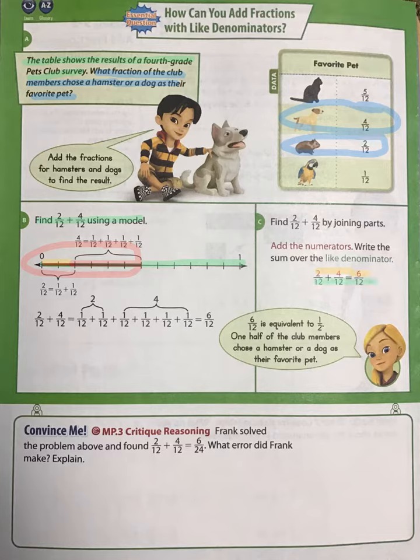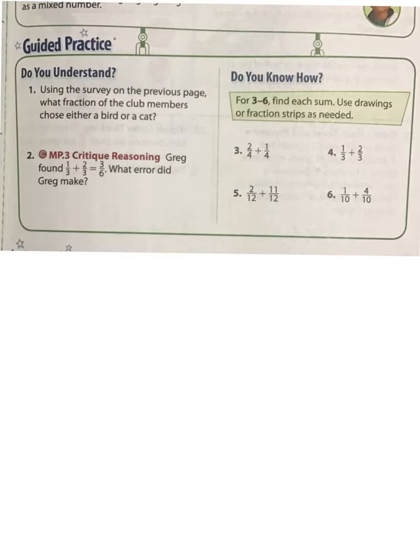Let's look at the Convince Me on the bottom of the page. It says, Frank solved the problem above and found 2/12 plus 4/12 is 6/24. What error did Frank make? Explain. Well, you are not supposed to change the denominator, and he added 12 plus 12. This 24 should be a 12. That is the error that Frank made.